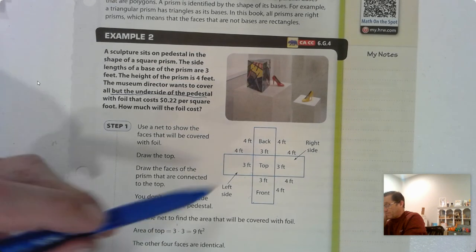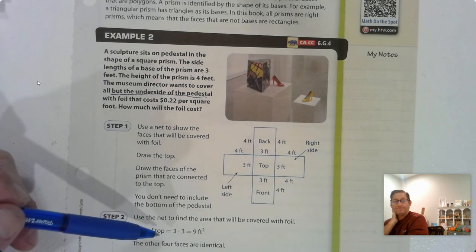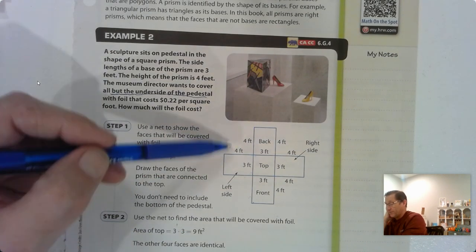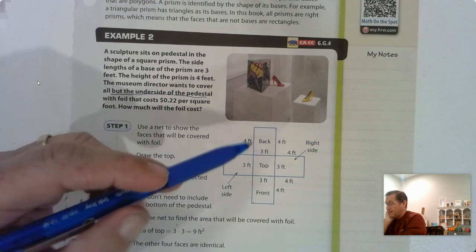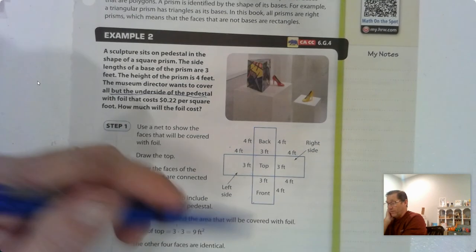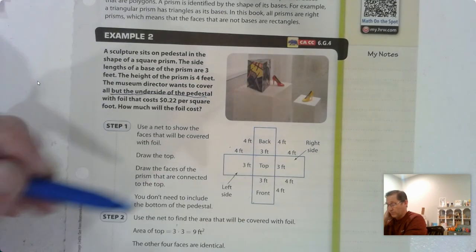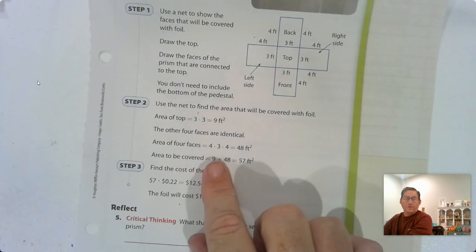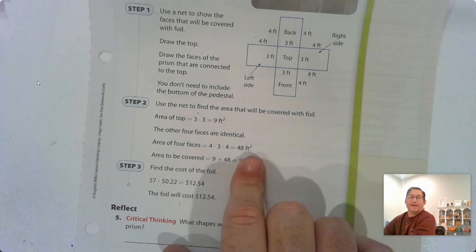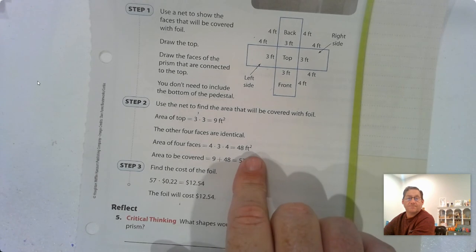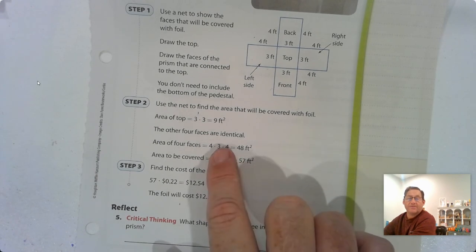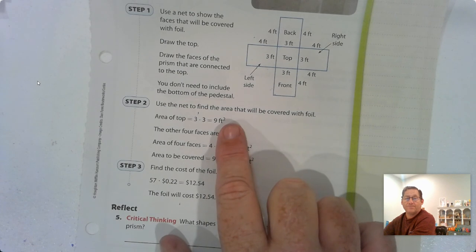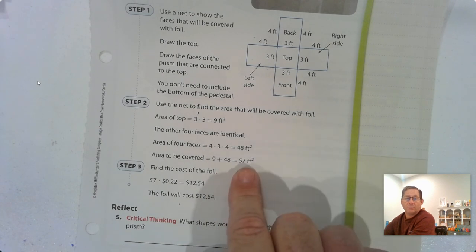All right, so the area of the top is 3 times 3. The other 4 faces are identical. They're 3x4s. So we have 4 of those rectangles that are 3x4. So multiply 4 times 3 times 4, and that would give us 48 square feet. Now just add the area of the 4 rectangle faces and the area of the square, and it gives us 57 square feet.